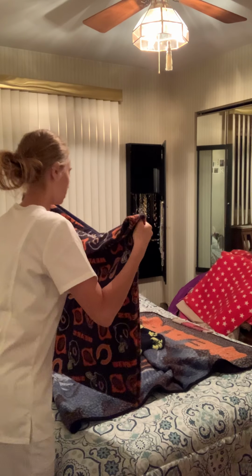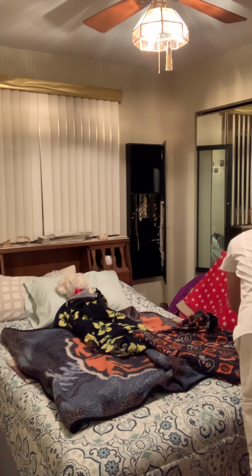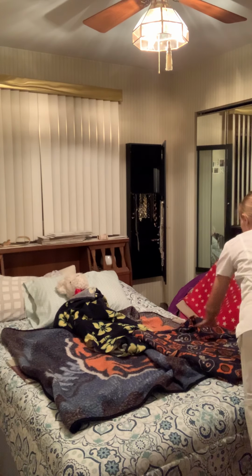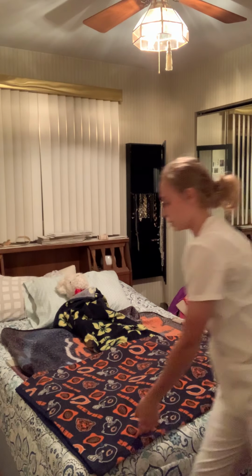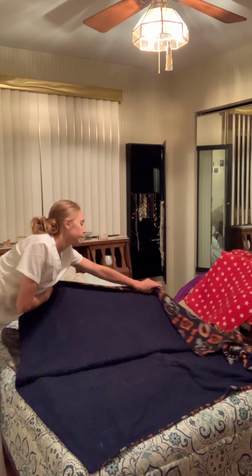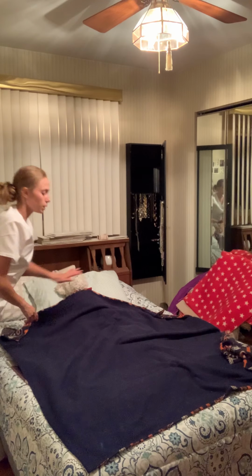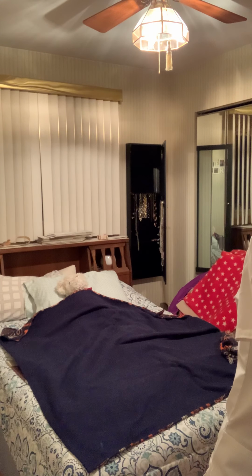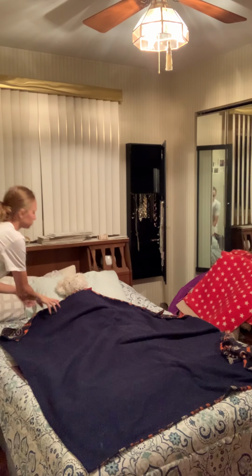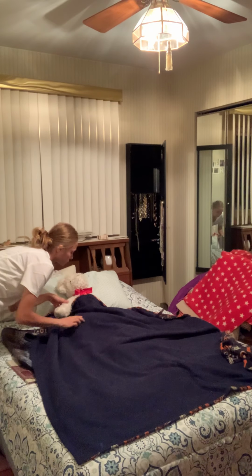So I'm going to put the top linen over him, and then since my patient can't grab the linen, I'm going to be tucking it underneath his shoulders. Okay.